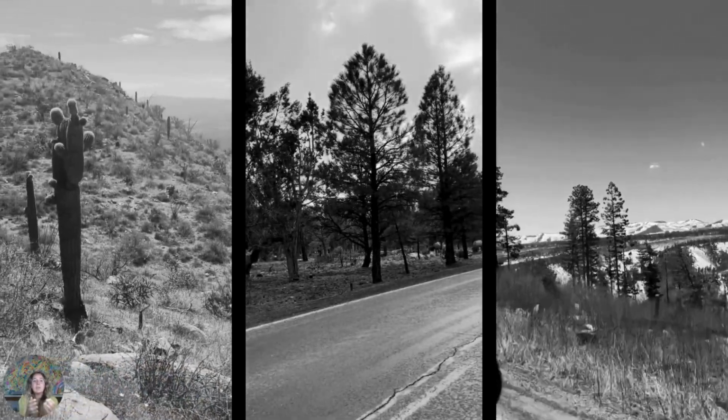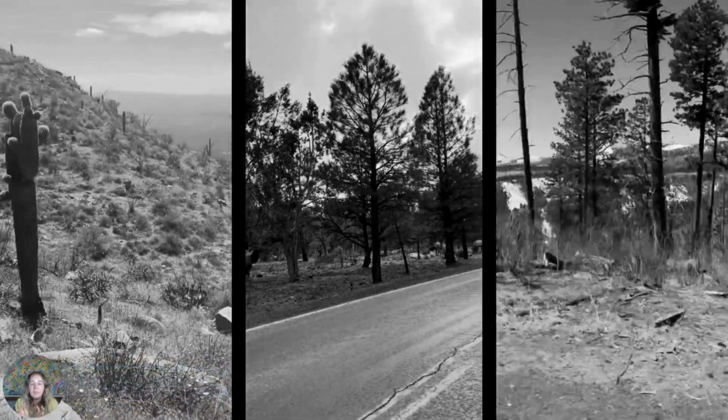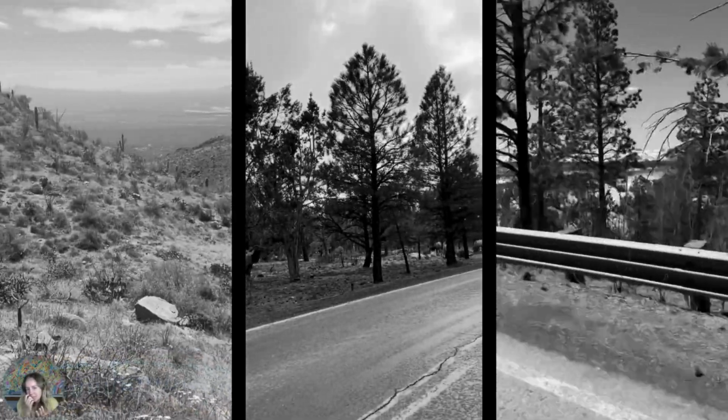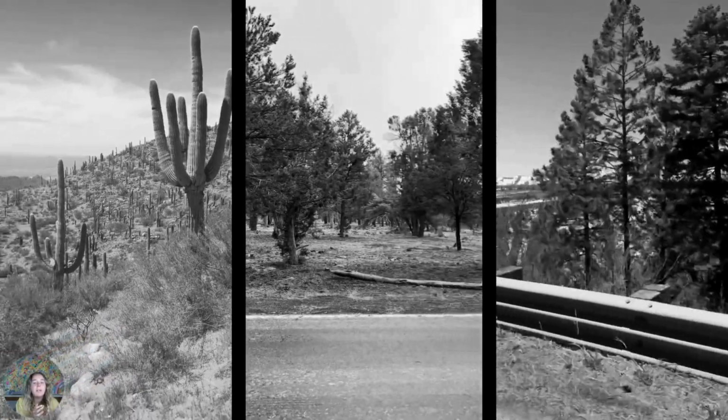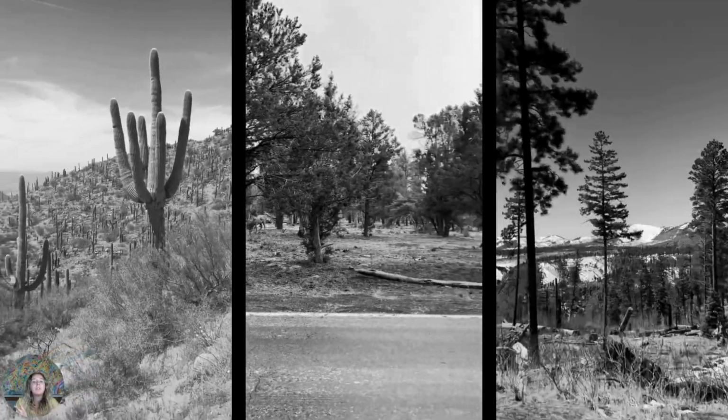Okay, so your landscapes, where is it located? Are there more cacti? Are there more trees? Try to find a good landscape, maybe some mountains. Find out where you are going to see everything.